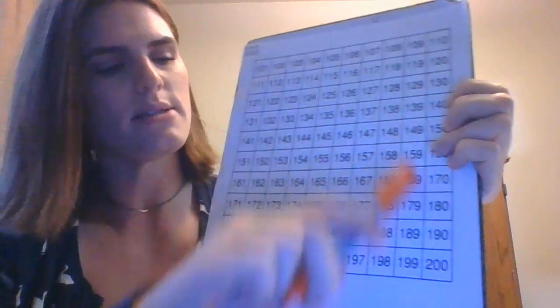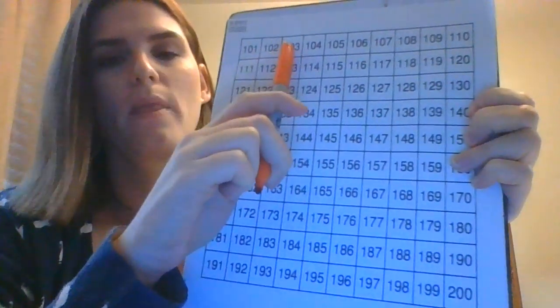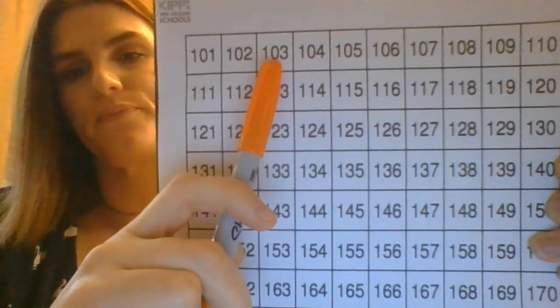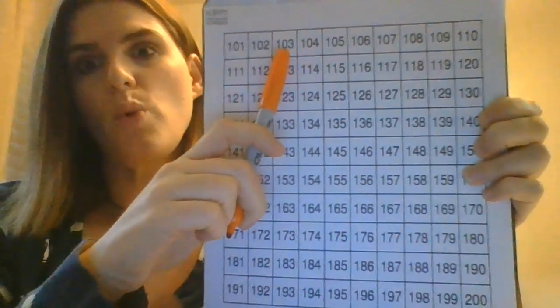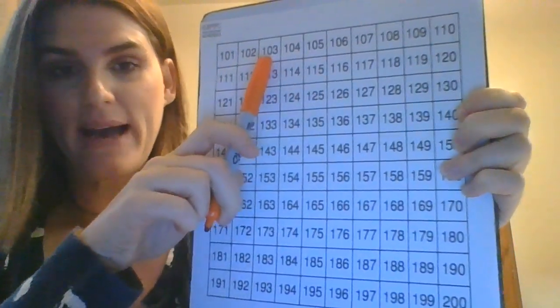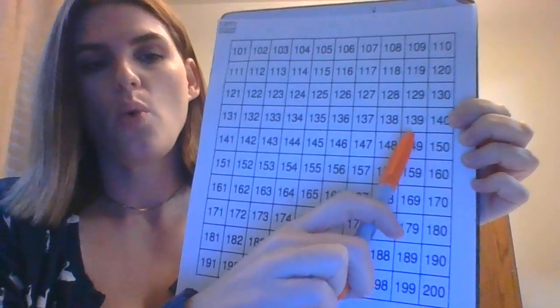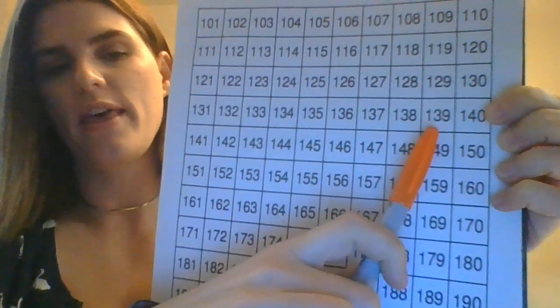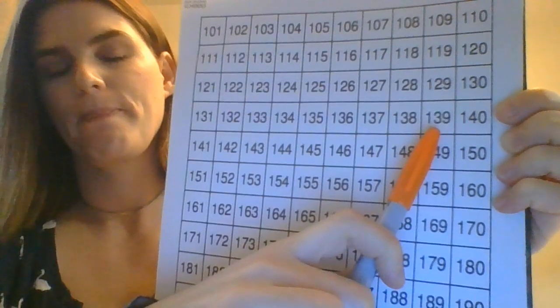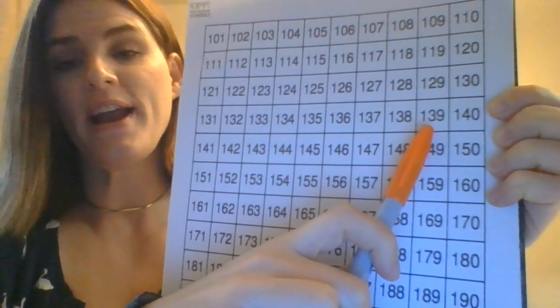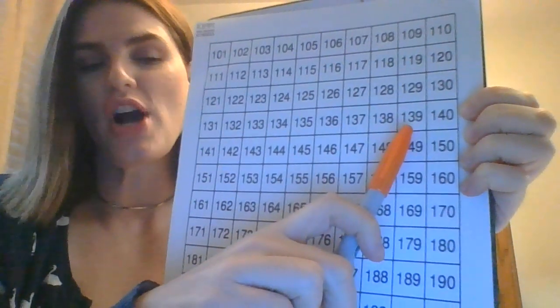Great job. Next number. What number is this? If you said 103, you are correct. Last one. What number is this? If you said 139, you are correct. Great job. Great job counting and trying to figure out the numbers.